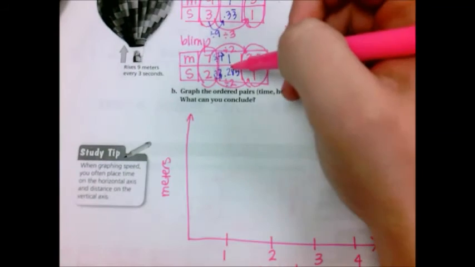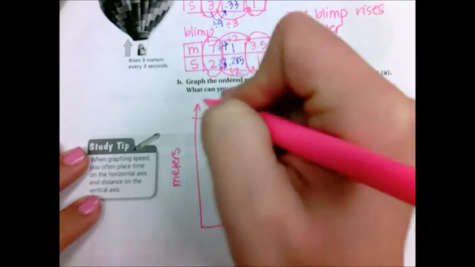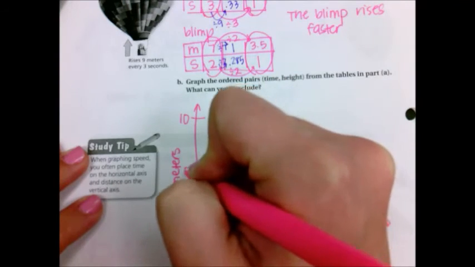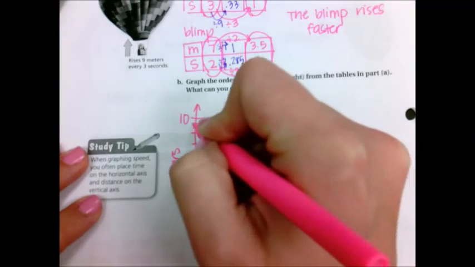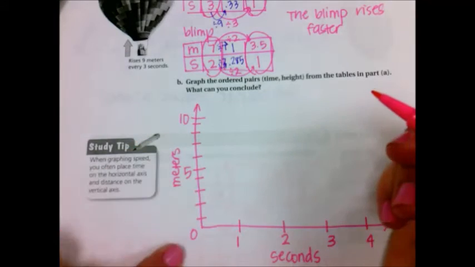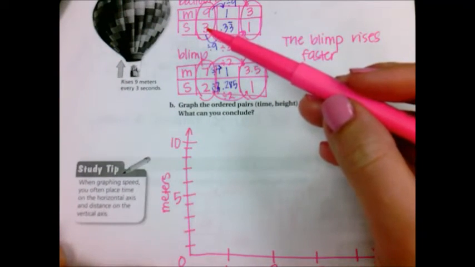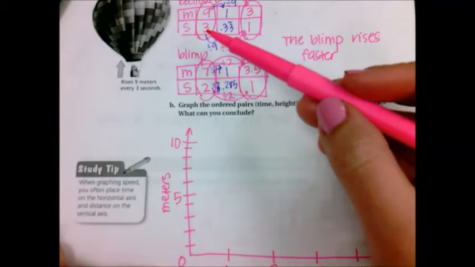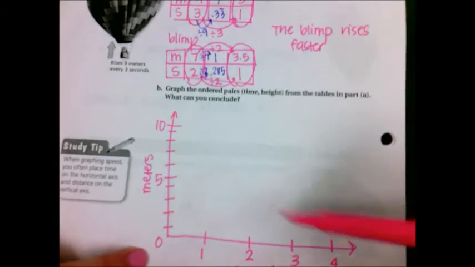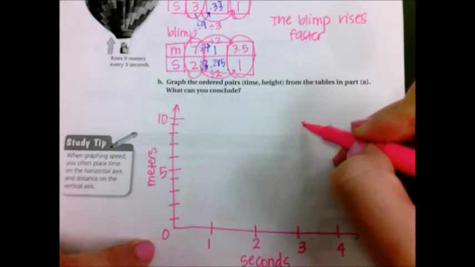In meters, the largest number that we had at the top was 9. So I can go up to, we'll just say 10 to make it easier. And we can even only label the 5 and the 10 just to make it a little neater. So now we're going to graph these points. So I'm going to do 3, 9. I'm going to go to 3 on the seconds axis and 9 on the meters axis. So over to 3, up to 9, and put a dot.